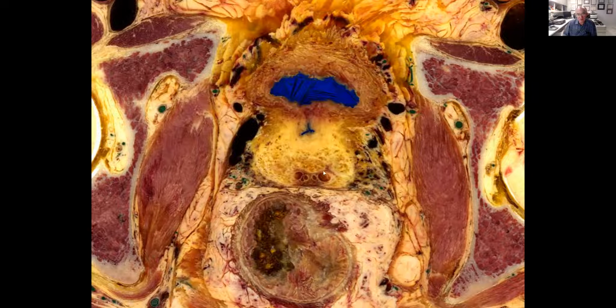You can see the seminal vesicles and the bundles that are at either one of the posterolateral sides of the prostate, where the main nerves that are in charge of sexual intercourse, especially in the process of erection, are located.